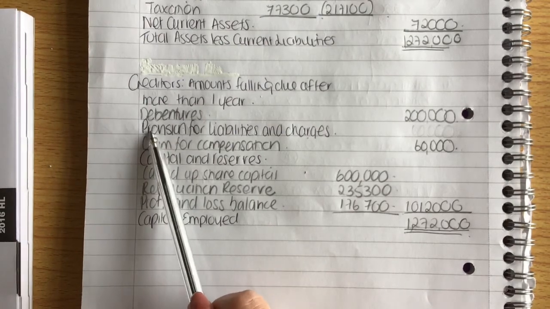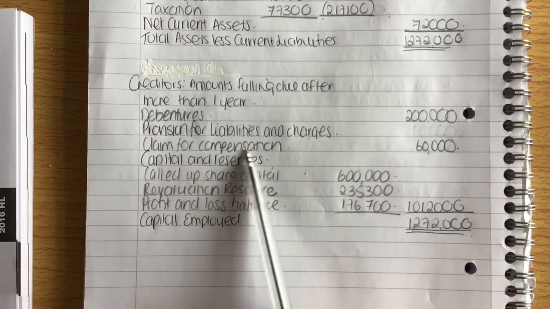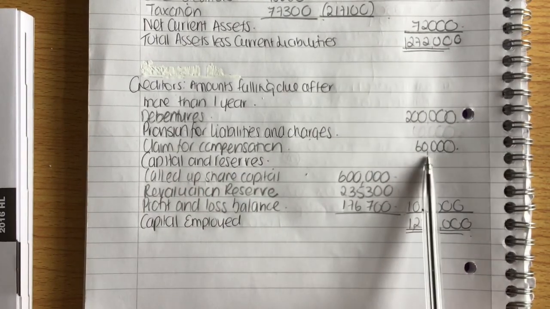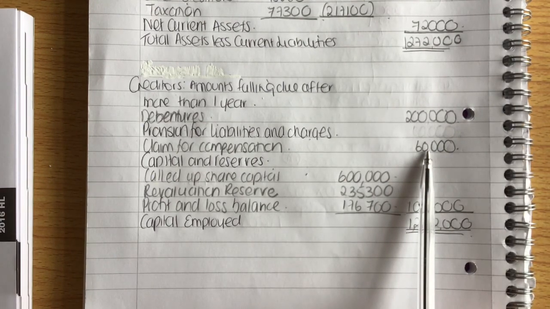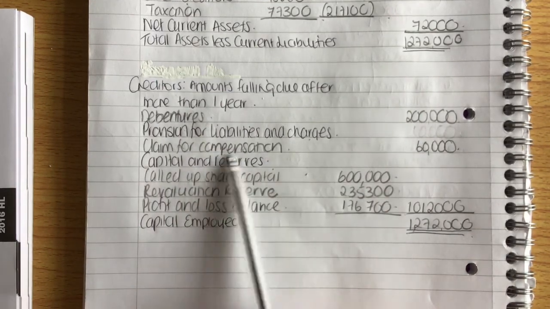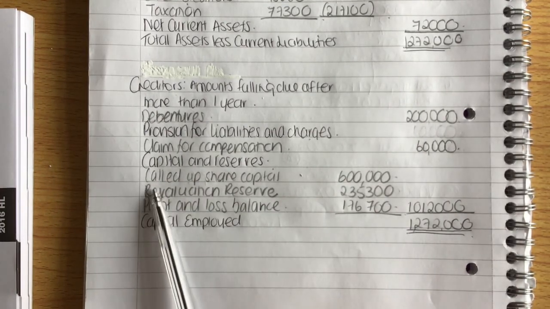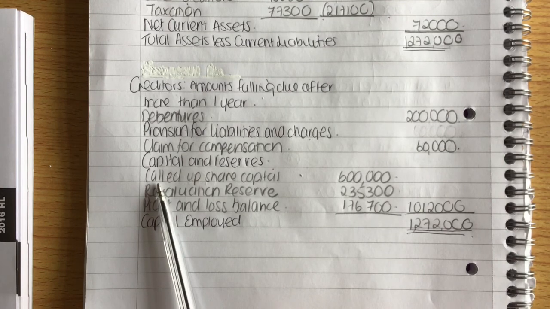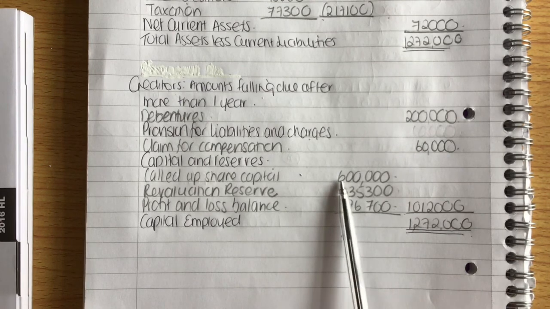So you've got a small heading called Provision for Liabilities and Charges, and you've got your claim going in there. So your claim for compensation is 60,000. So the double entry for that was a debit in the admin, which you're adding into your admin expenses, and you're crediting here, it's liability. Okay, so provision for liabilities and charges, and you're saying claim for compensation of €60,000. Then we've got our capital reserve section. We've got called up share capital, which is our ordinary shares of 480,000 plus our preference shares of 120,000, which brings our called up share capital. So our total issued share capital is €600,000.